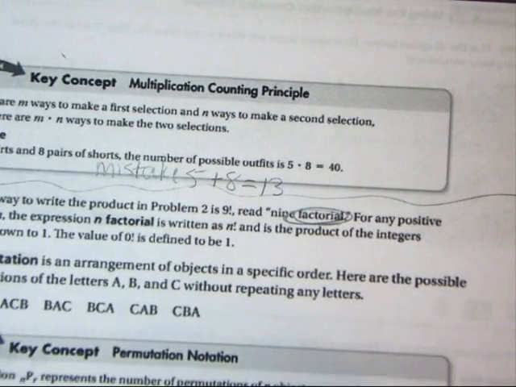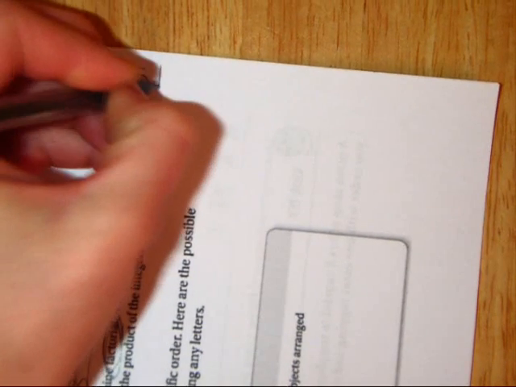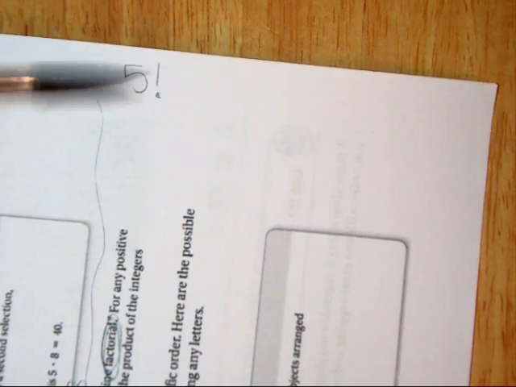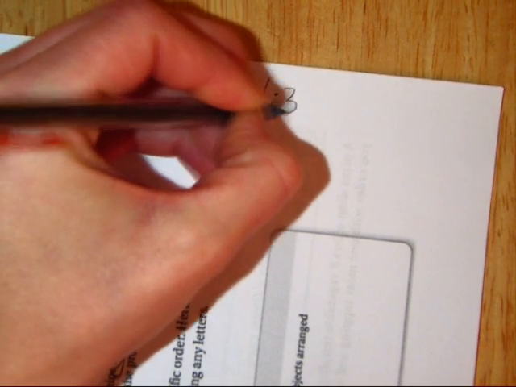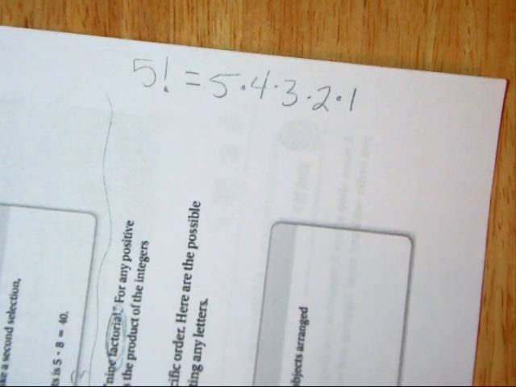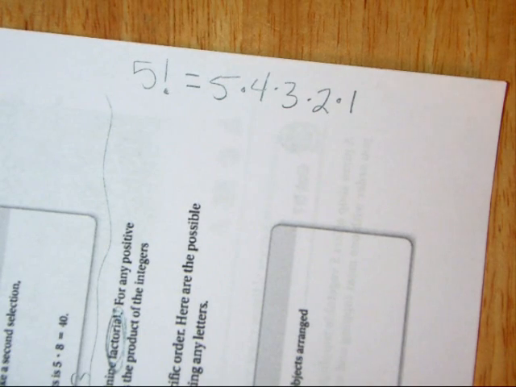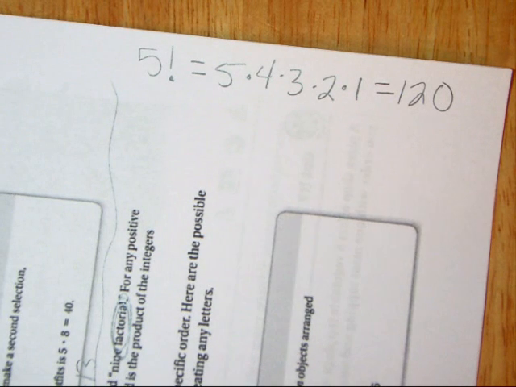But what factorial does is it multiplies all the way down. So let me show you just an example. Here you go. It tells you that if you have 5 factorial, and that's what the exclamation point means, that is a short way of writing 5 times 4 times 3 times 2 times 1. That's what 5 factorial means. So let's see, that's 20 times 3 is 60 times 2 is 120. So factorial is really going to be one of the key concepts for this lesson.